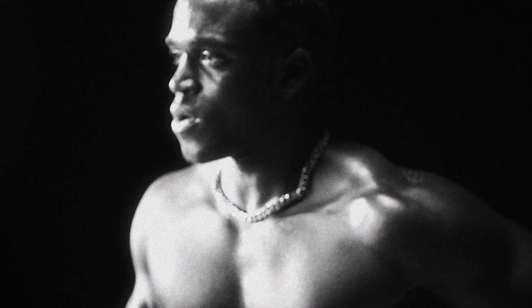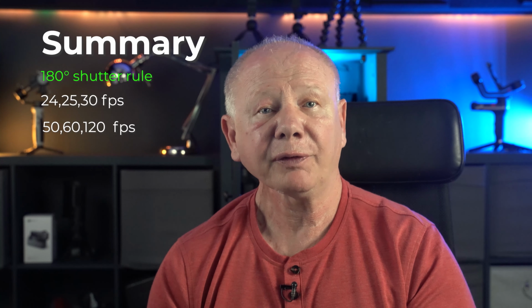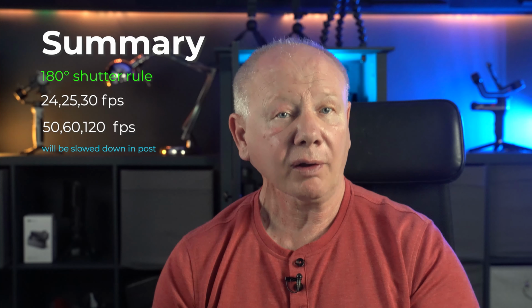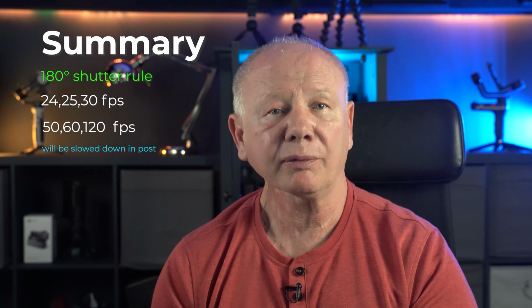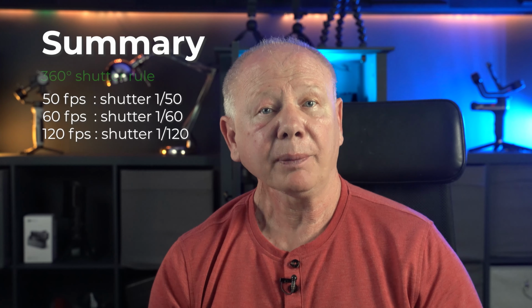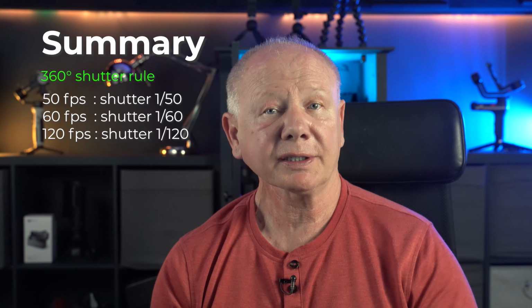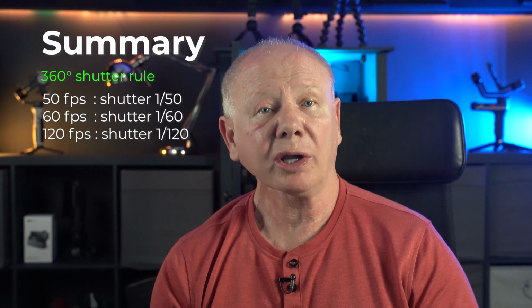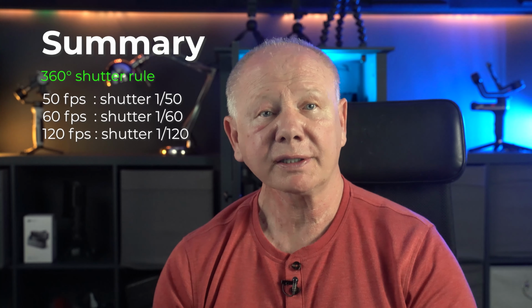So in summary, if you're shooting at 24, 25 or 30 frames per second, use the 180-degree shutter rule. If you're shooting at a higher frame rate, like 50, 60 or 120, with the intention of slowing it down later on in post, also use the 180-degree shutter rule. However, if you don't know if you're going to slow it down in post or not, you're better off shooting at 50 or 60p and having your shutter at 1/50 or 1/60.